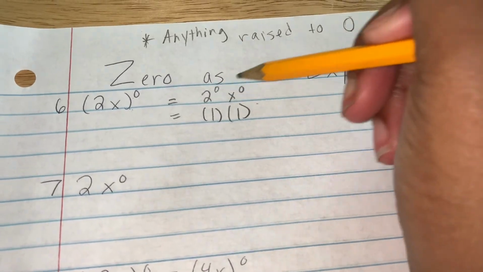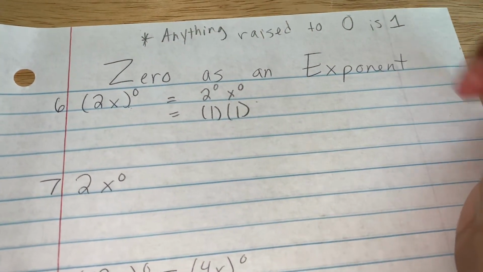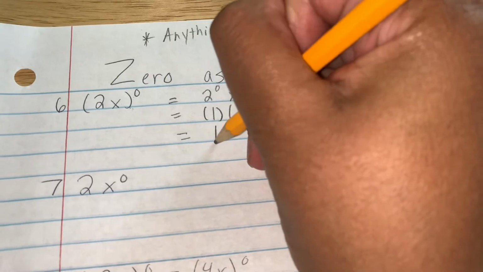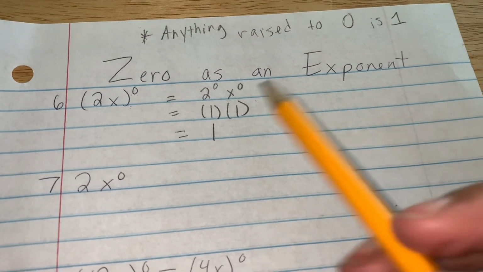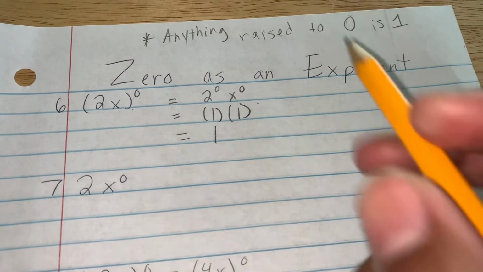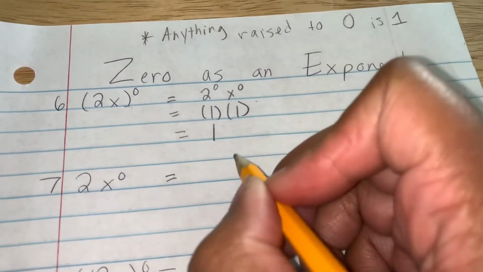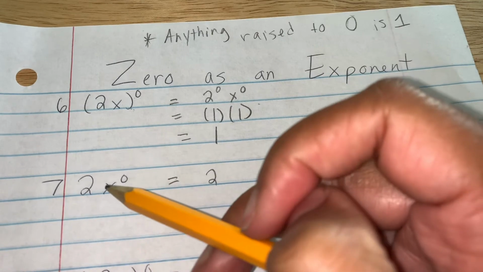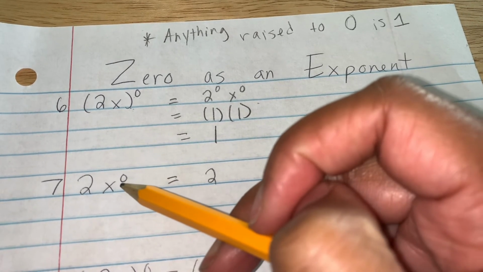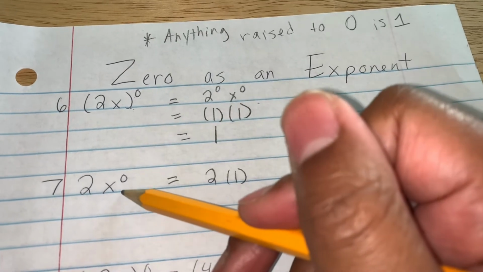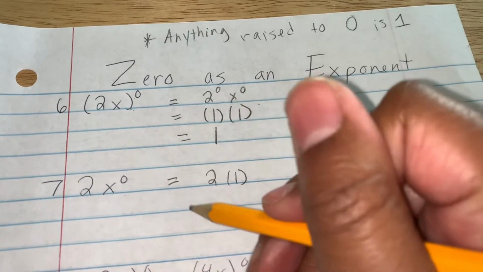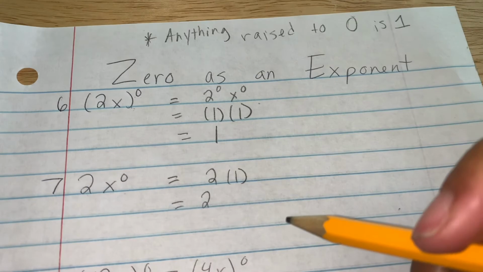Because both of these, anything raised to the power of 0 is 1. So 1 times 1 is 1. Now this is going to be different than this one because 2 is not raised to the power of 0, but x is. So this is really 2 times 1 to get 2.